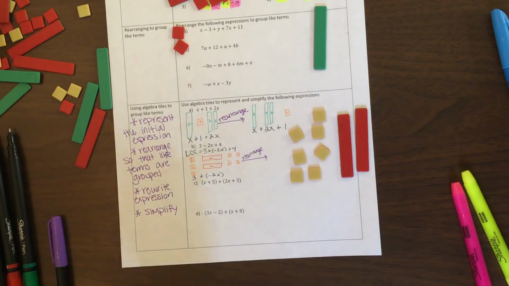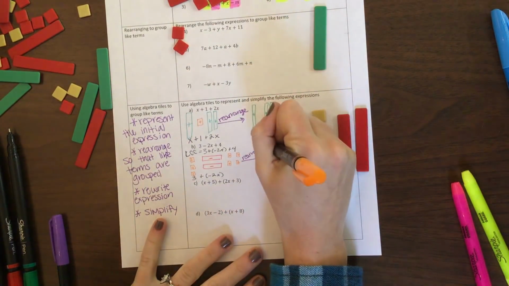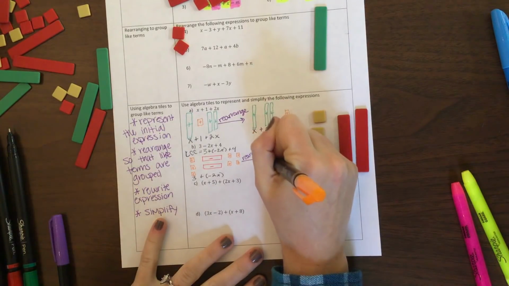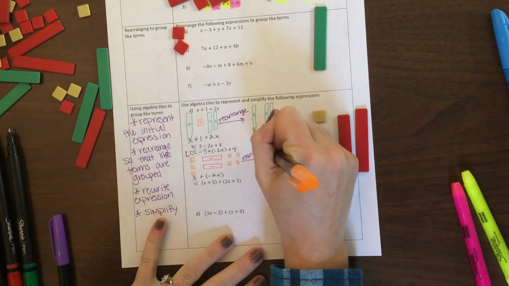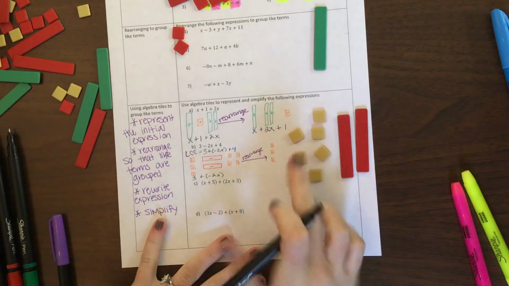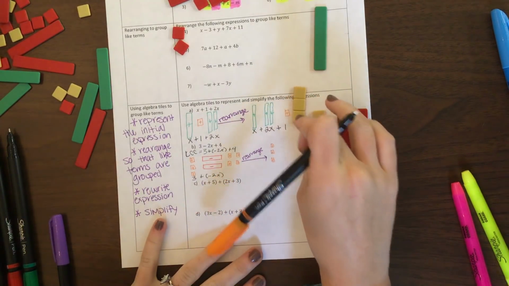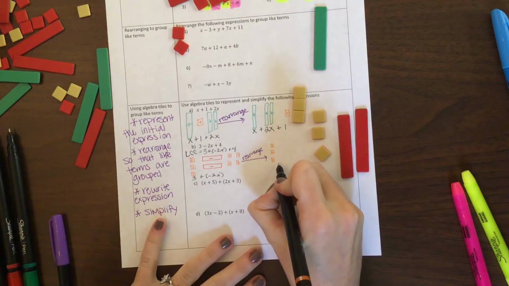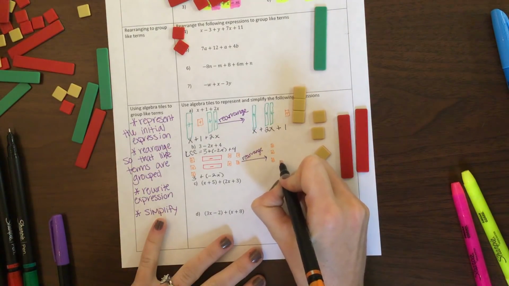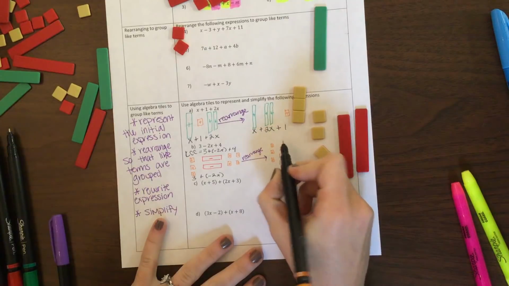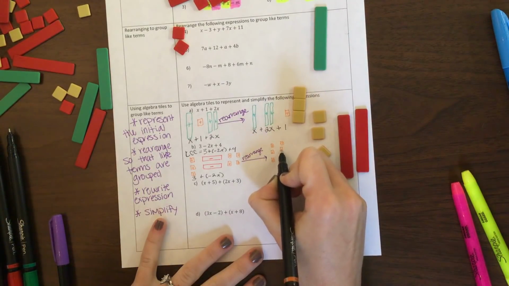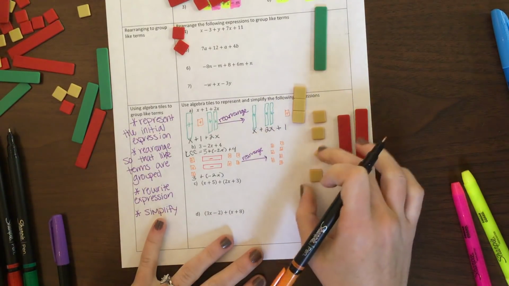1, 2, 3. 3 positive squares. Kind of in my way, gonna move them up a little bit. Then I had 4 of the same thing. 2, 3, 4 positive squares to represent positive 4.